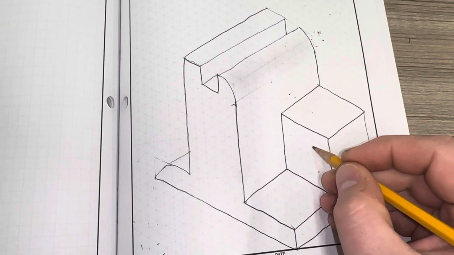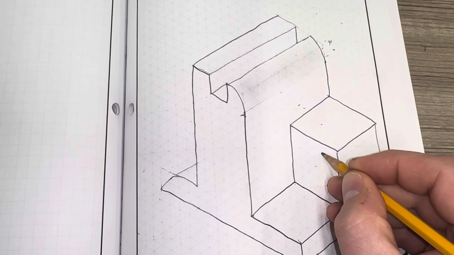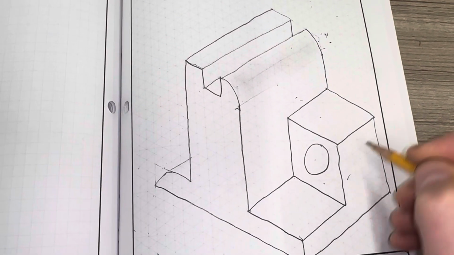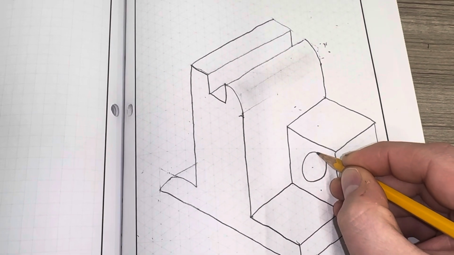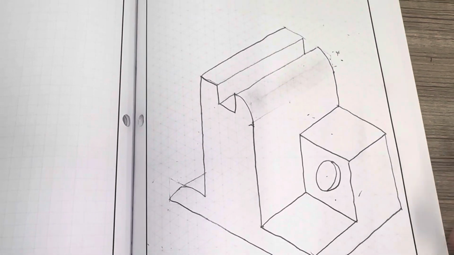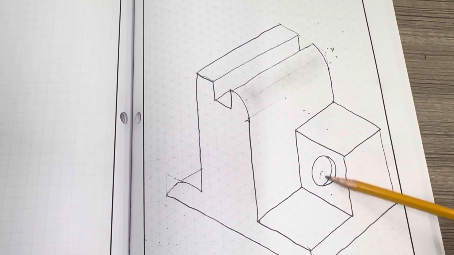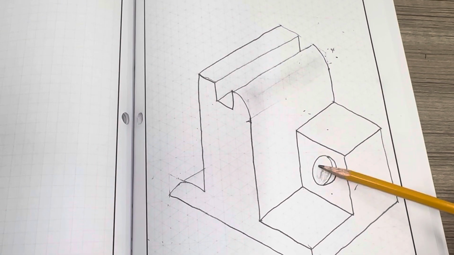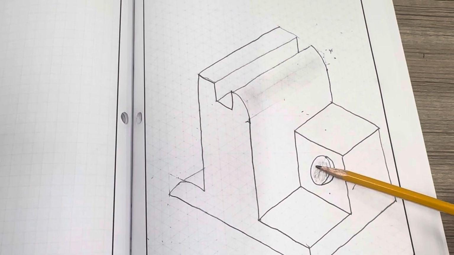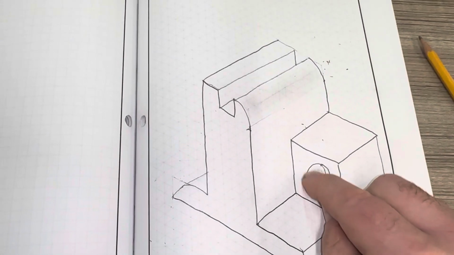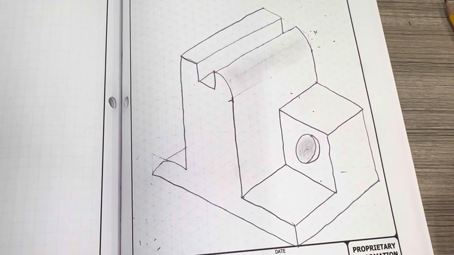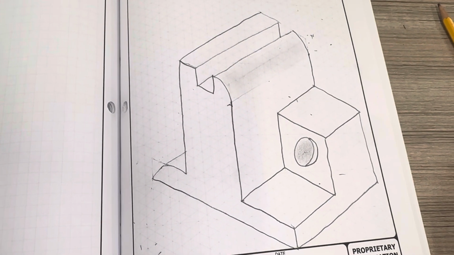The next thing I'm going to do is find the center point here. I'm going to draw that hole that is there. And again, I'm looking off to the right, so I would see the right side of this hole. And again, this is where a circle ruler really works to your advantage and makes it look a little bit cleaner. I'm going to darkly shade that center. Use my finger to smooth that out. And there we have that complex part drawn on isometric paper.